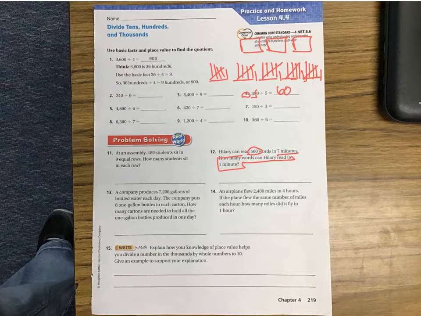So if we had 7 groups, which we do, and we had 560, we can't break up the 500s perfectly, can we? No, so we're going to have to break it up into tens, the next place over. So we go to the tens place, draw our line. What number is in front of that? 56. So we're going to do the same thing.